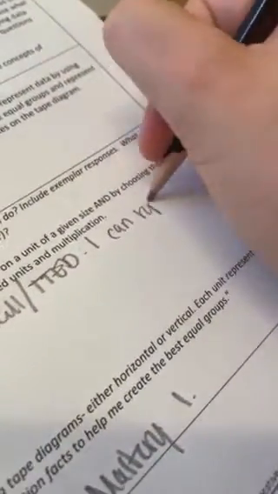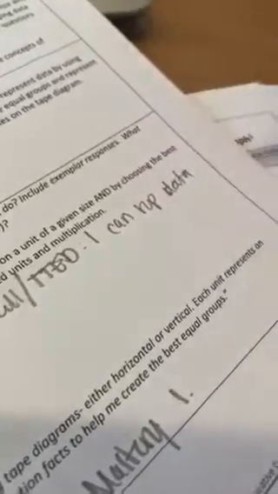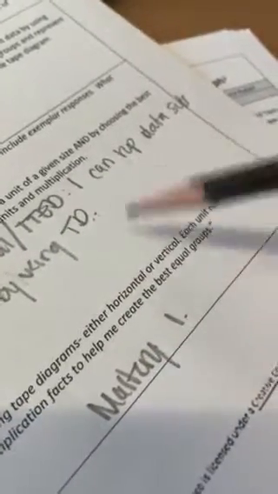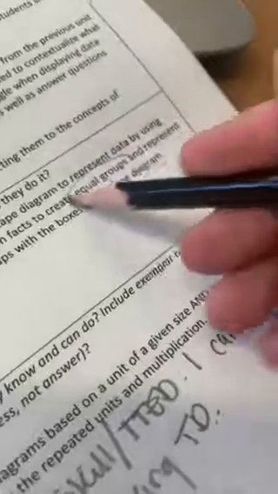So my skill today is I can represent data sets by using, I'm gonna do TD for tape diagrams. I can represent data sets by using a tape diagram. I think I'm just gonna leave it like that because I do want to think about this equal grouping, but I don't think that that's the TTED statement. The TTED today is I can actually use tape diagrams to represent data.